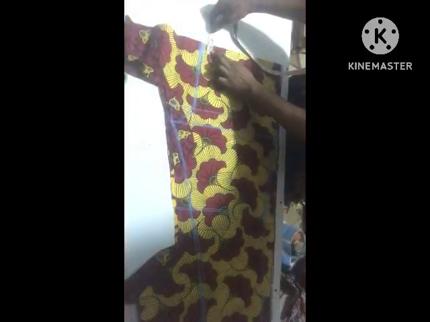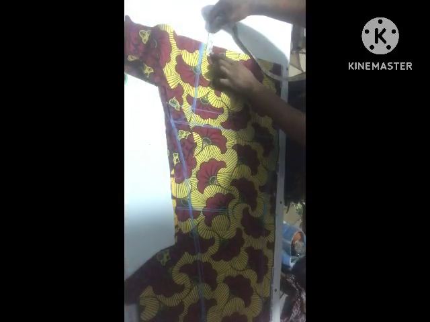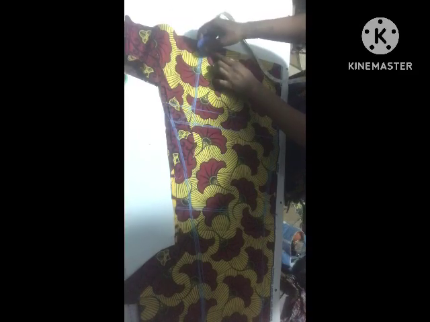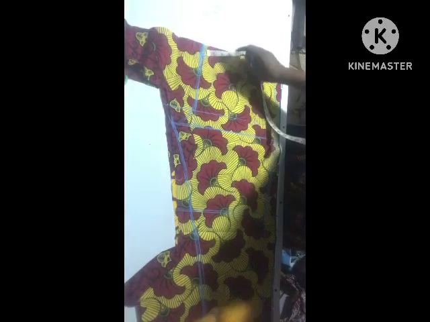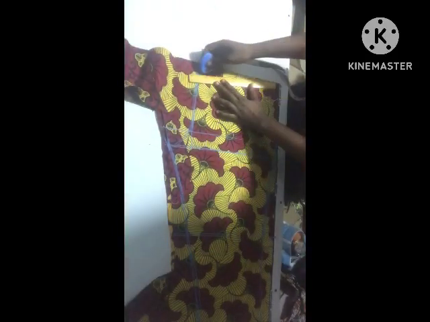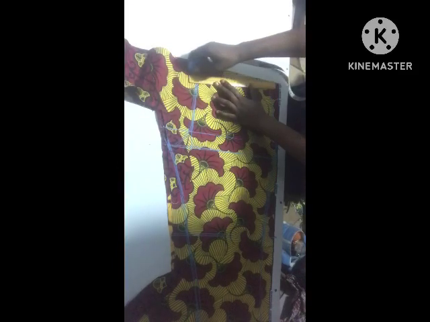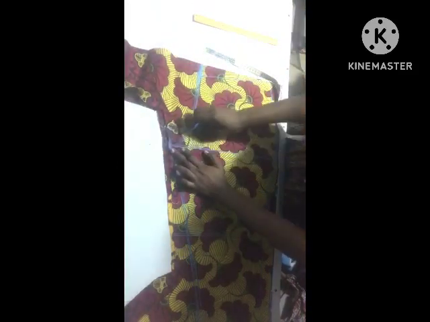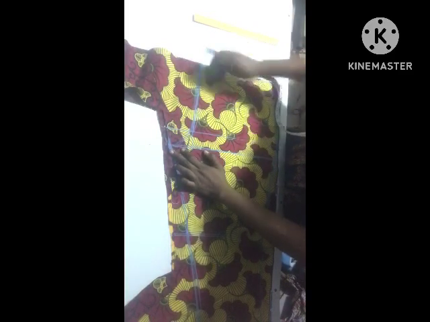The next thing, before I cut it out, I'm going to be coming down here by 1 1/4 inch. So I'll be slanting it to the waist. This is the center front. You know that in skirts too, we normally do so. So this is how the slant is going to be in the front. So this is what I'm going to cut out now.